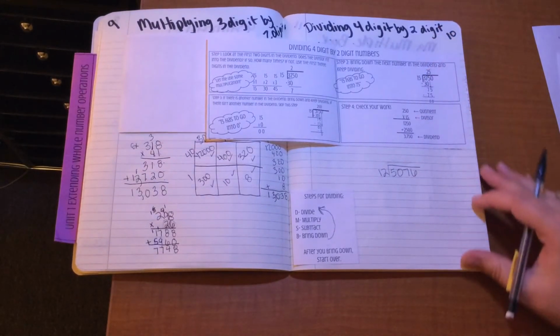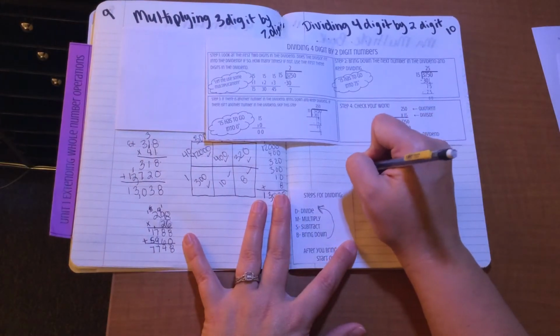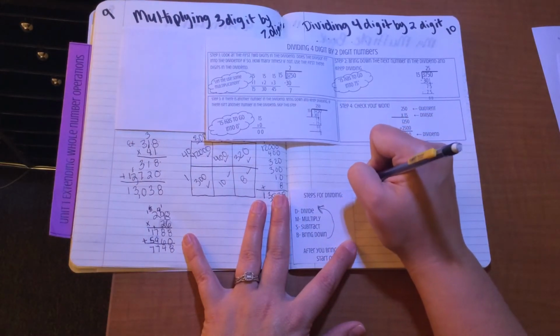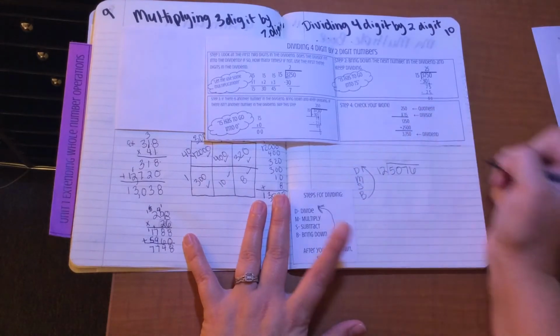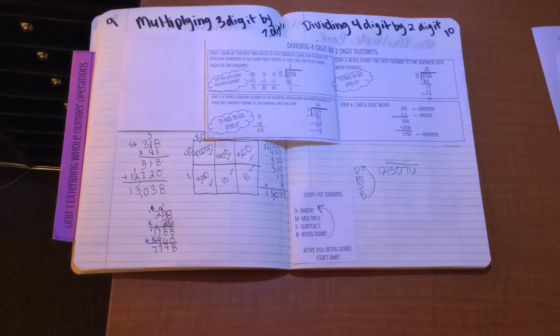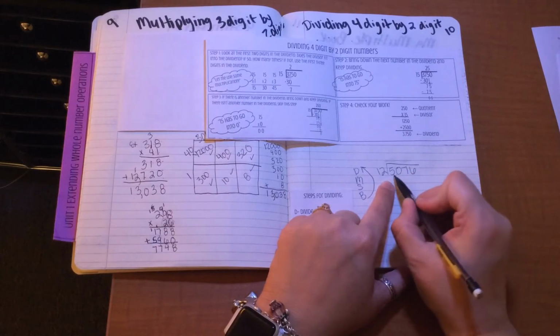I'm always going to write my steps for division down off to the side. So D, M, S, B, start over. Say it again. Dad, mom, sister, brother. Yep. Okay, so my very first step is I am looking at the first 2 digits in my dividend.